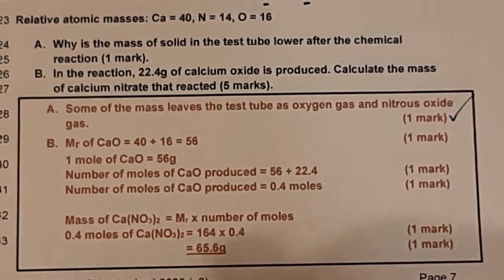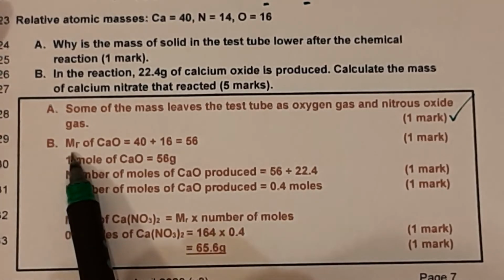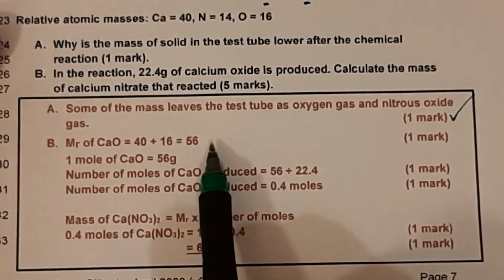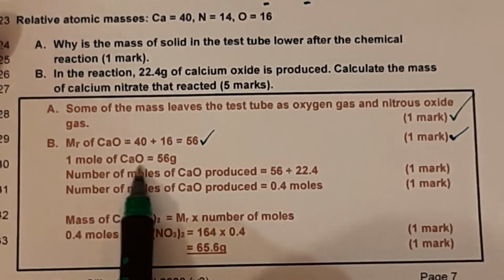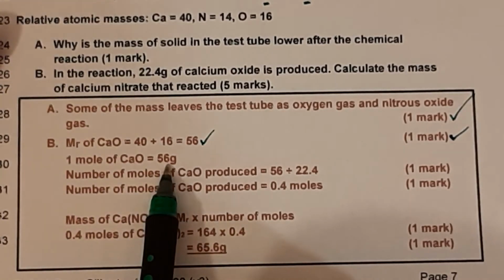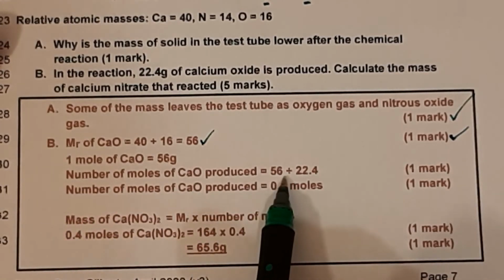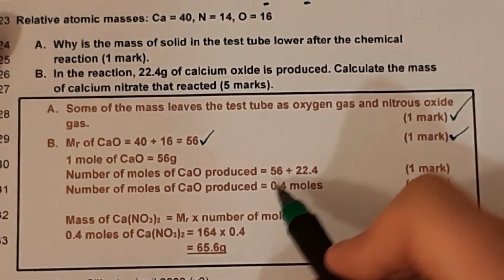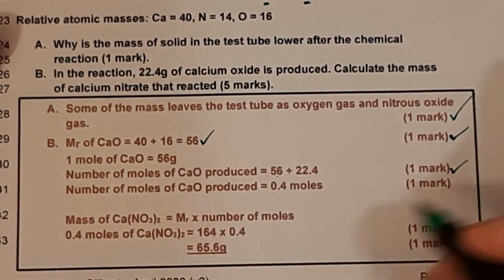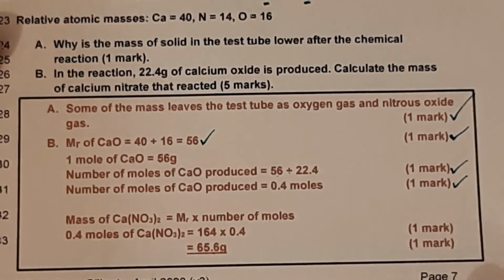Now, the next question was a real tricky one. Don't worry if you really struggle with this, because this is hard. First of all, something I'm hoping you could all do with a bit of help, which was calculate the relative molecular mass of calcium oxide, which was 40 plus 16, which gives us 56. So you get a mark for writing 56. Now you know that 1 mole of calcium oxide is 56 grams. You don't get a mark for doing that. However, to calculate the number of moles of calcium oxide produced, we can work out 56 grams divided by the amount produced, which was 22.4, and you get a mark just for writing 56 divided by 22.4. Then that gives us 0.4 moles. You get the mark for writing 0.4 there as well. So you could be all the way up to 3 marks here.